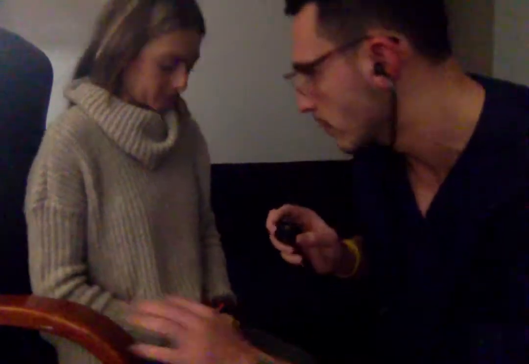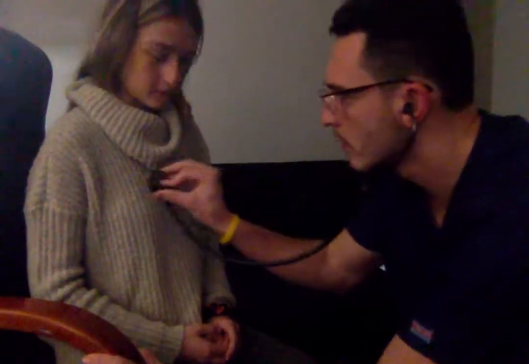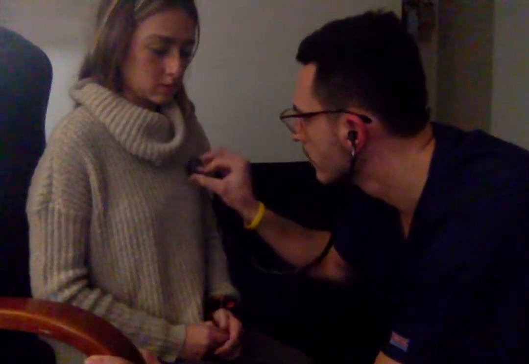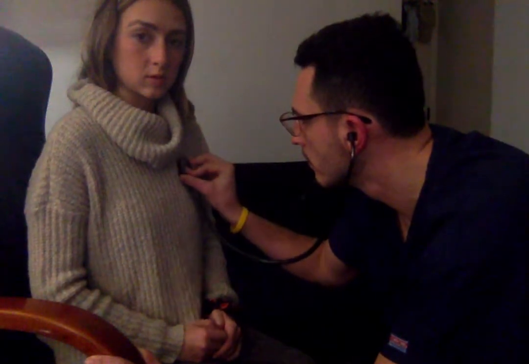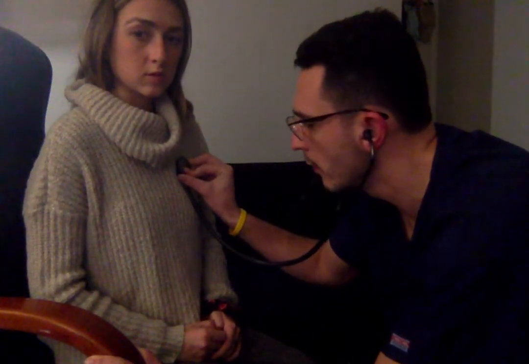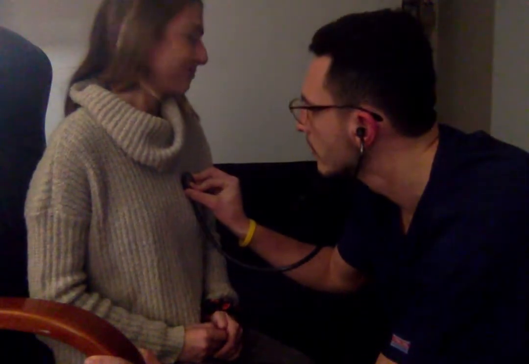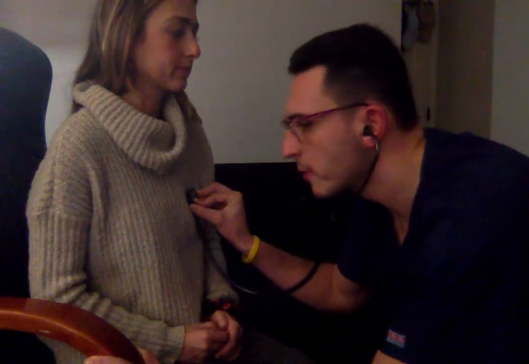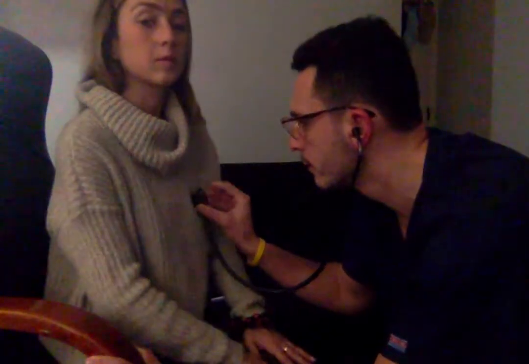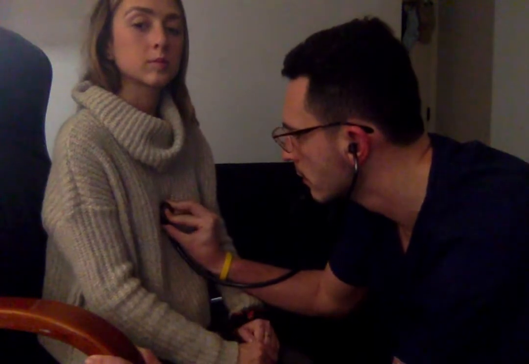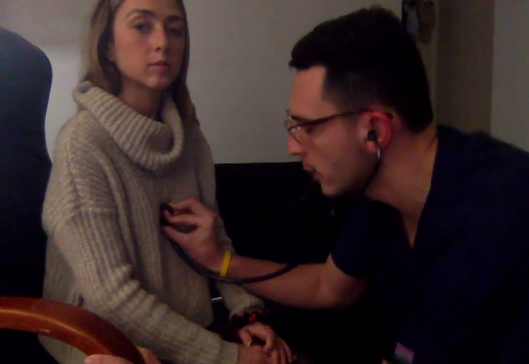Now I'm going to do the same thing with the bell of my stethoscope. Aortic, regular rate and rhythm. Pulmonic, regular rate and rhythm. Erb's point, regular rate and rhythm. Tricuspid, regular rate and rhythm. Mitral, regular rate and rhythm.